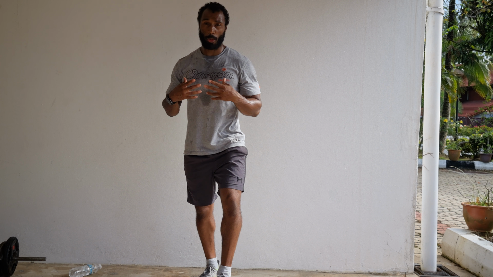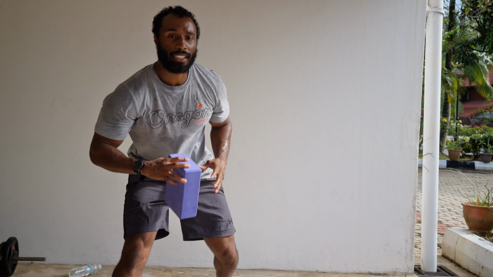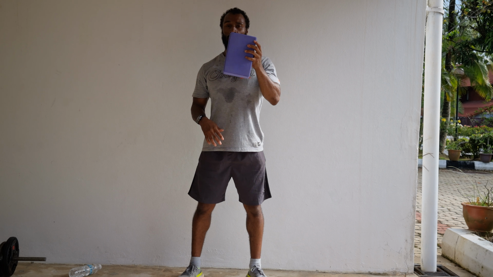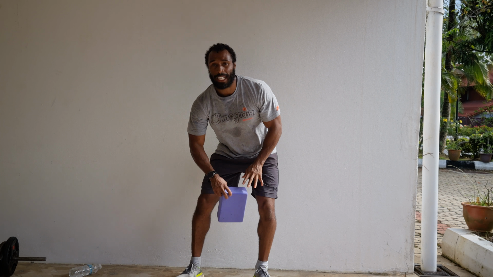What I want you to do now is really understand how your body's moving. So an example would be, it's just like this block. I want you to be in control of your body. So you wouldn't just let your body drop like this. You want to be able to control your body during the exercise and be able to perform it under control.